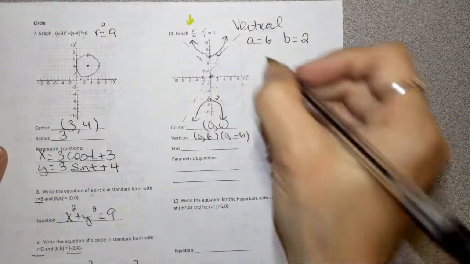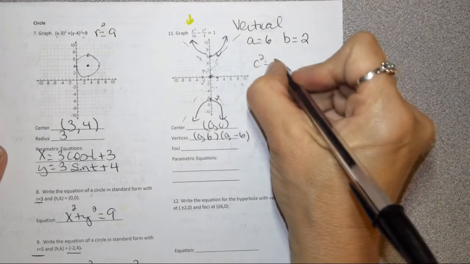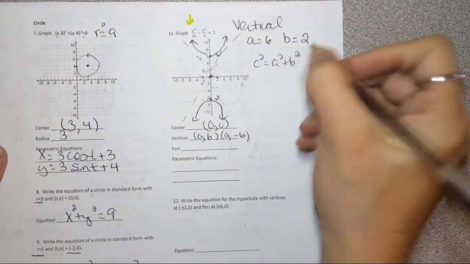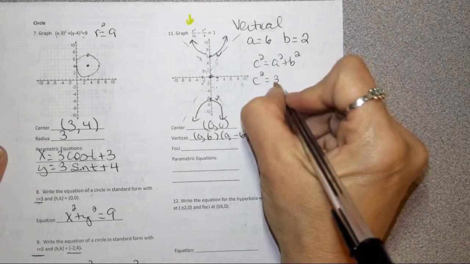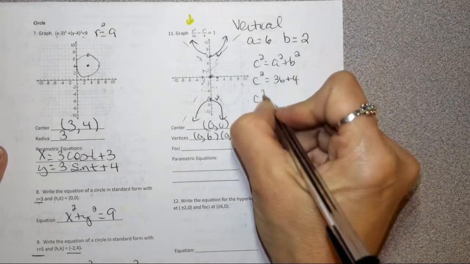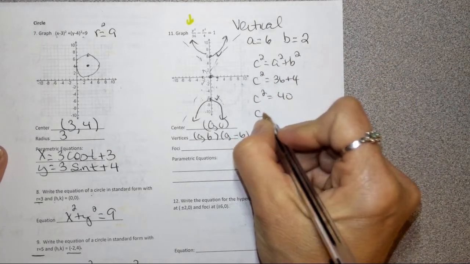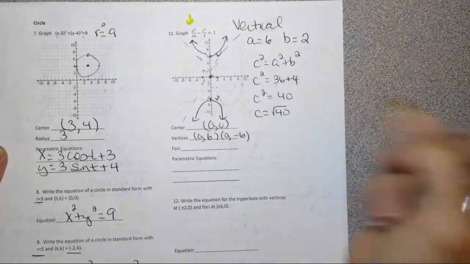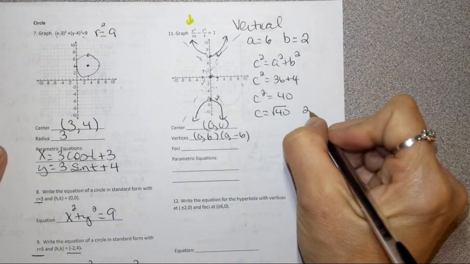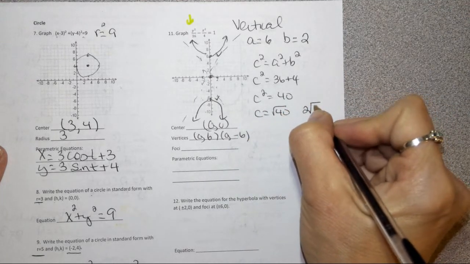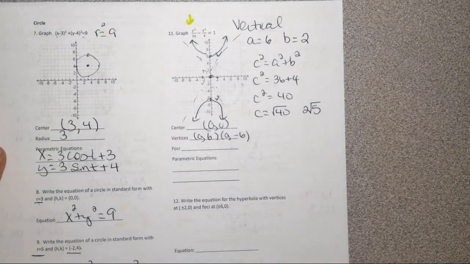And the last thing I need is my focus. So again, I'm going to use that same formula, a squared plus b squared. So c squared equals 36 plus 4. So c squared equals 40. So c equals the square root of 40, which is 2 square roots of 5. No, it's not.